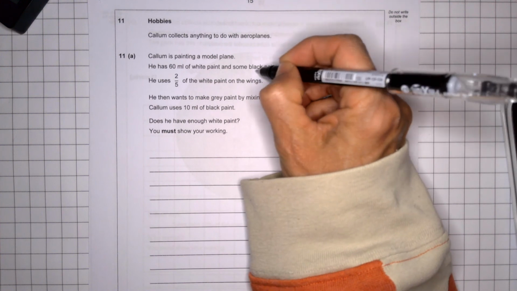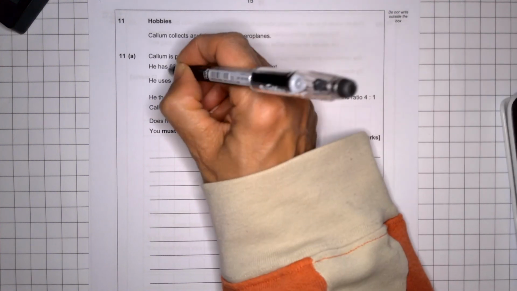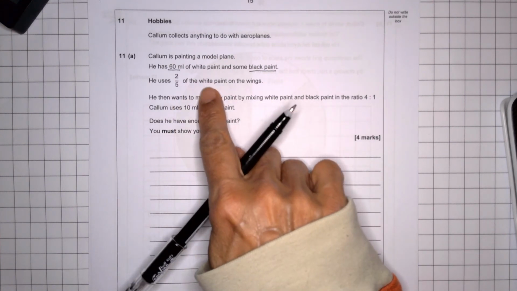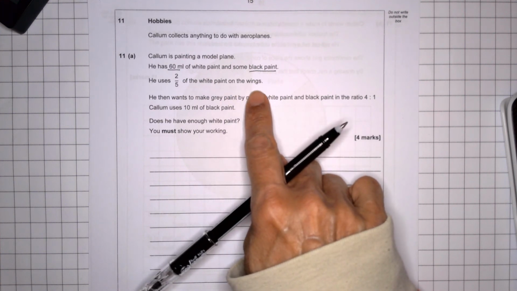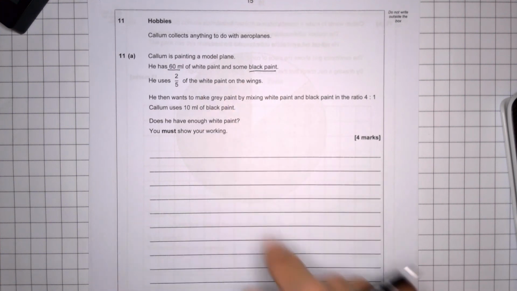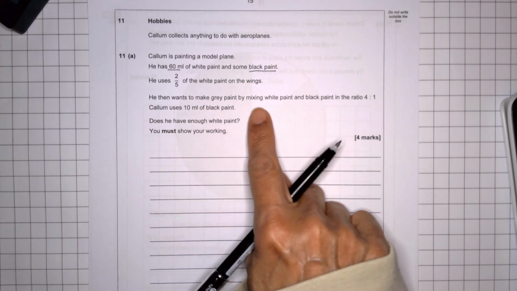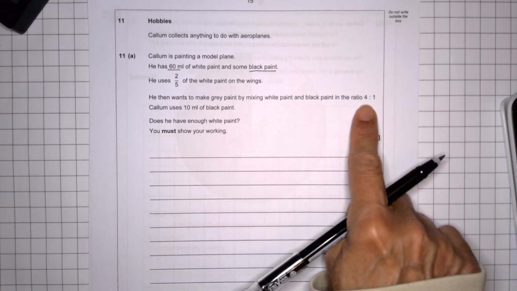So the first thing we know is that he has black paint and there's 60 millilitres of that. Okay, and they tell us that he uses 2/5 of the white paint on the wings. Well notice that's different. That's black paint, that's white paint. So we have to find out some more information. He then wants to make grey paint by mixing white with black in a ratio of 4:1.